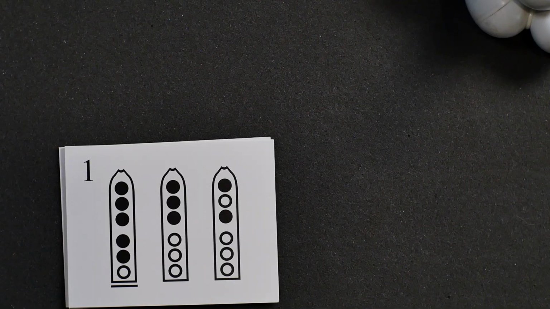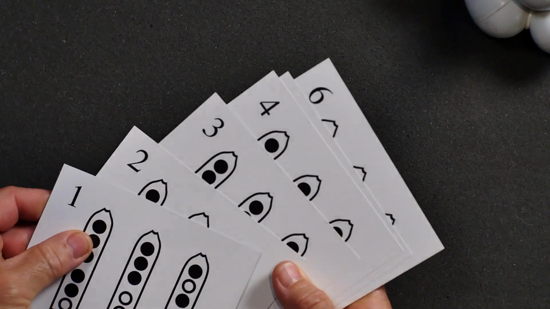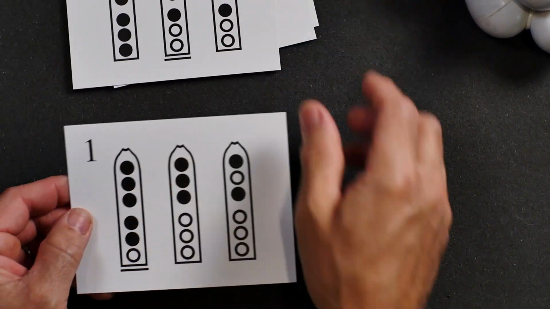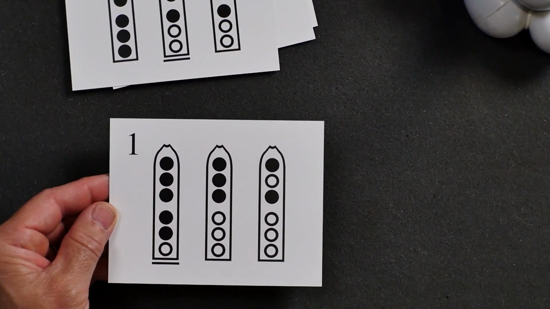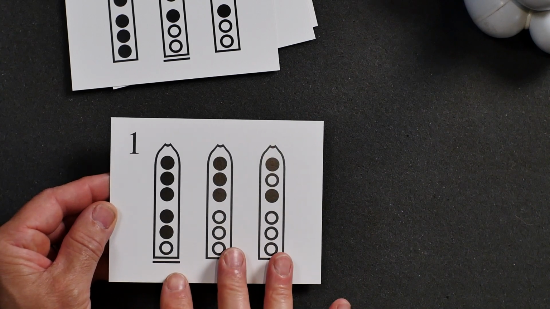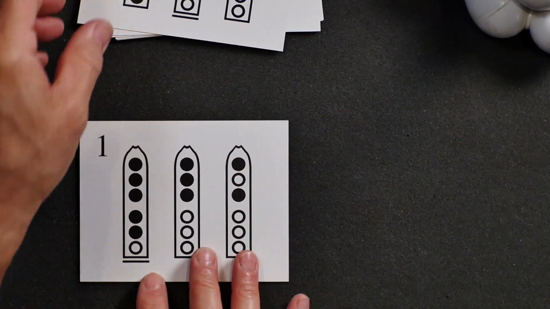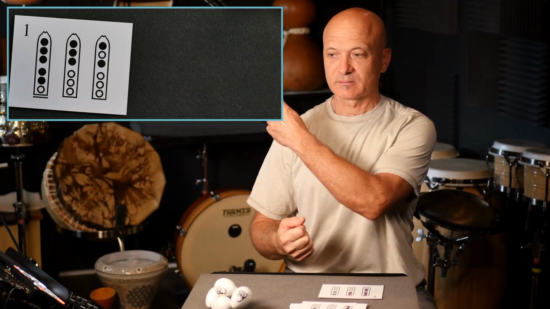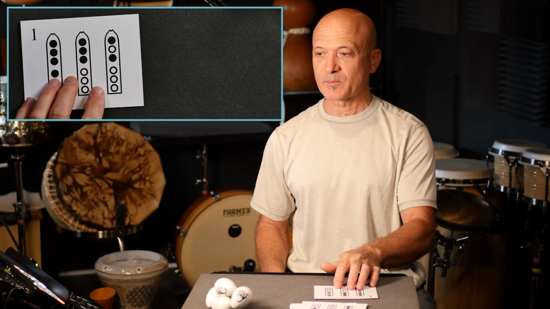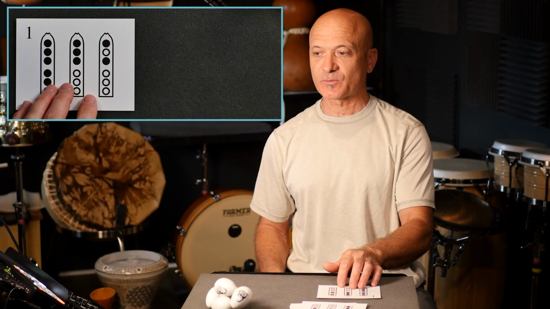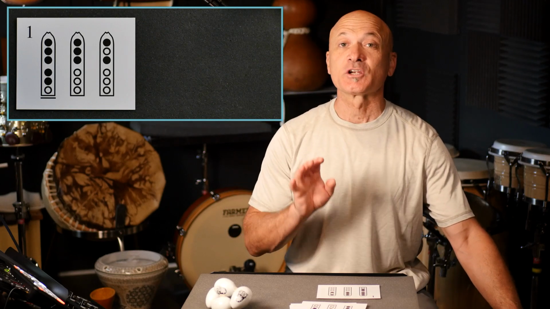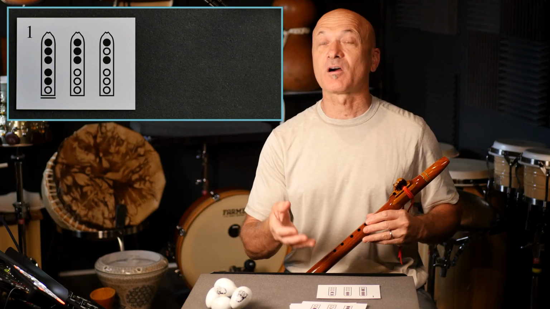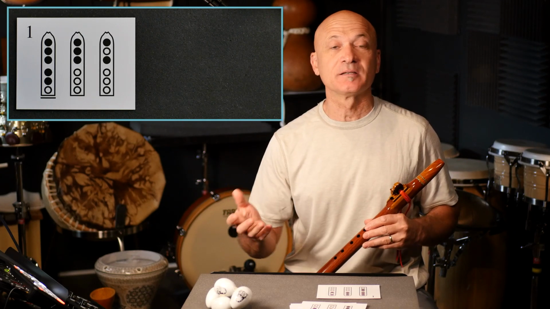So let's go to the overhead, and first of all, quick review. There are 6 different cards. Each card has 3 finger diagrams, and the finger diagrams represent a chord. So for example, you can see them over here. And I'm going to keep the cards up in this little box for you. Each card has a chord. Now, the number 1 card has the root chord of the key.